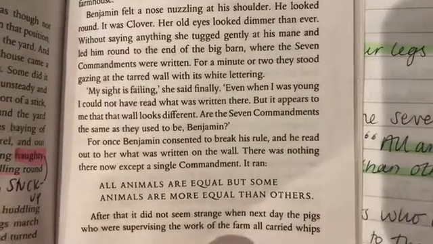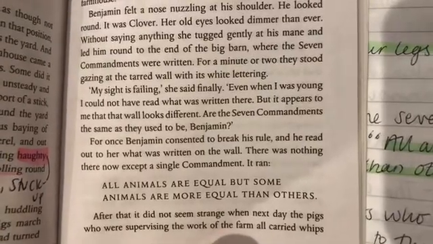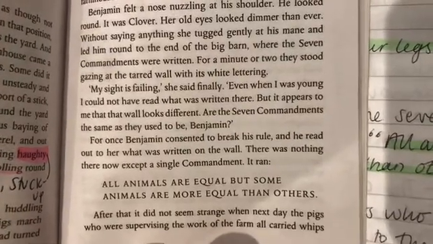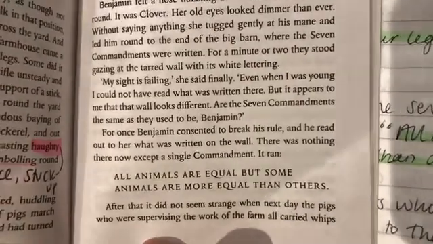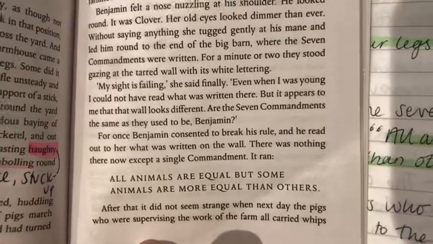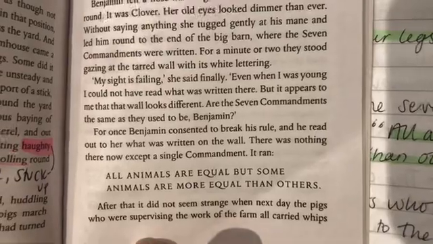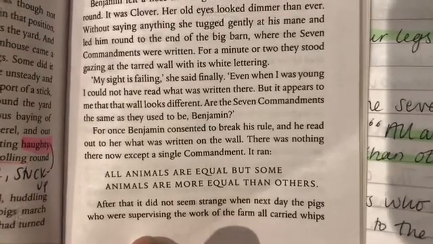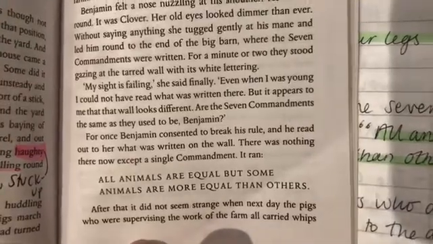"My sight is failing," she said finally. "Even when I was young I could not have read what was written there. But it appears to me that the wall looks different. Are the 7 commandments the same as they used to be, Benjamin?" For once Benjamin consented to break his rule, and he read out to her what was written on the wall. There was nothing there now except a single commandment. It ran, "All animals are equal, but some animals are more equal than others."